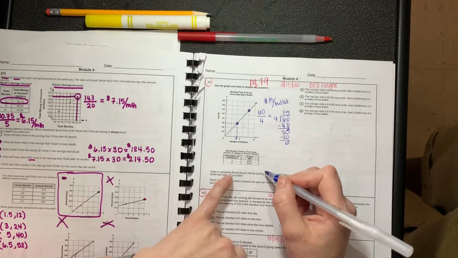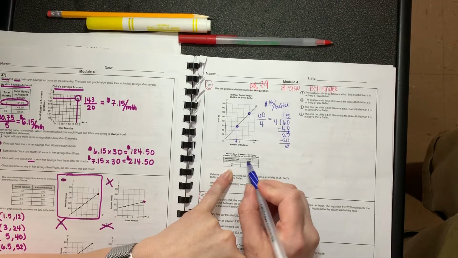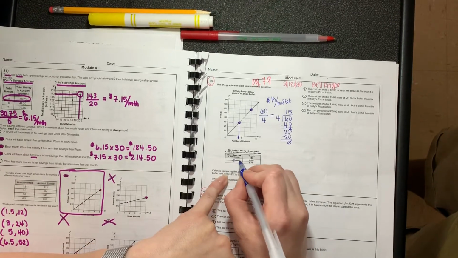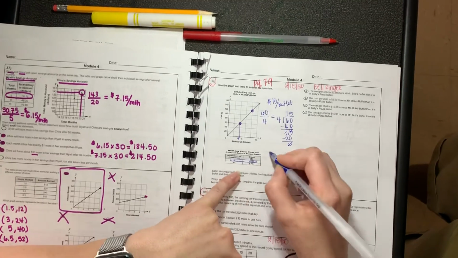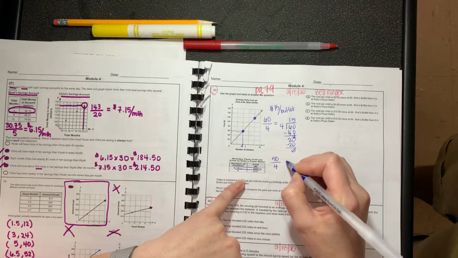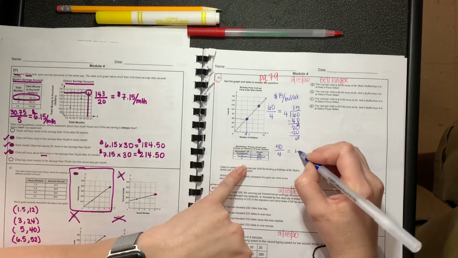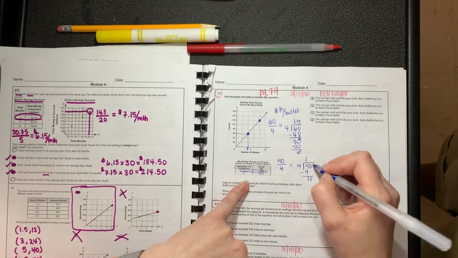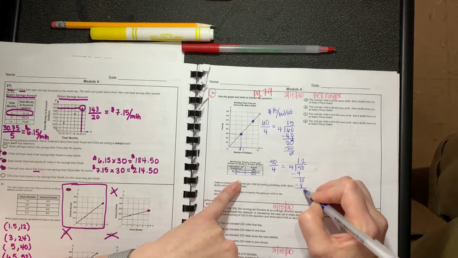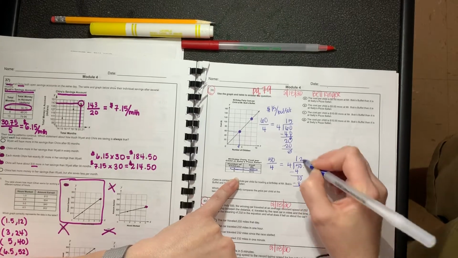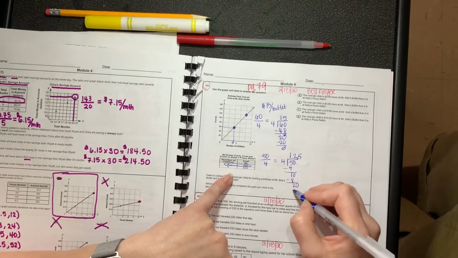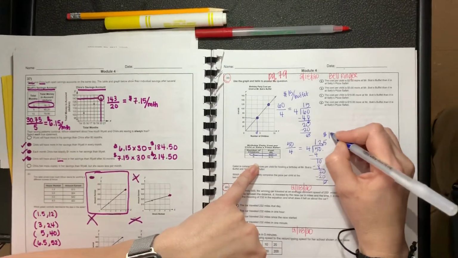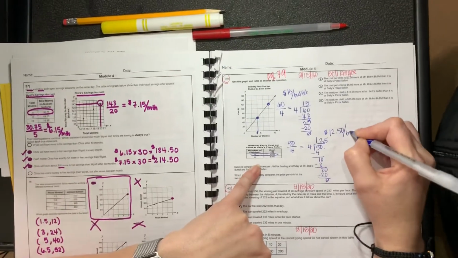If you look at the table, it says this is at Sally's Pizza Safari, and it's 4 children cost $50. So $50 divided by 4. It can go one time. So that one will be $12.50. So $12.50 for each buffet.